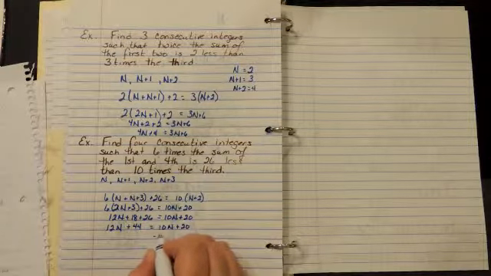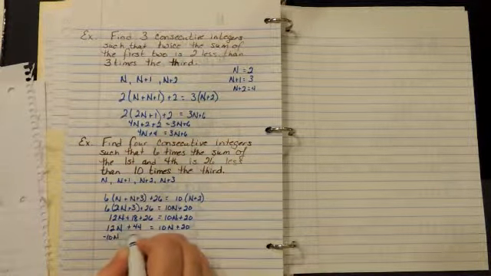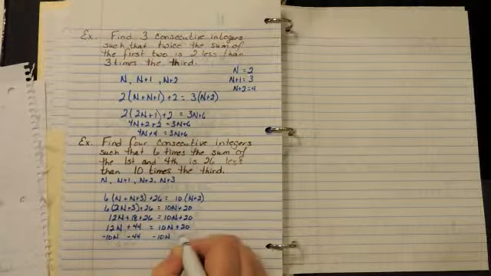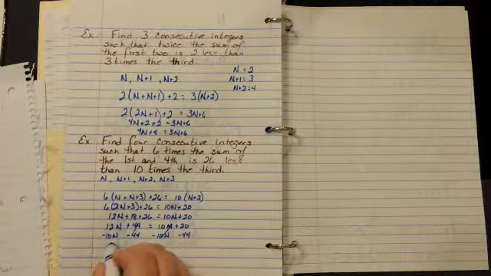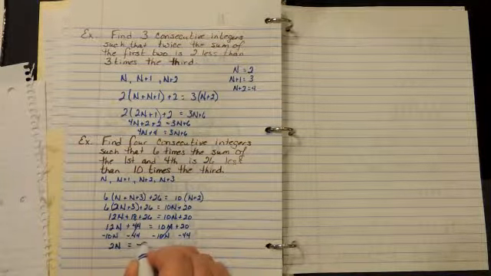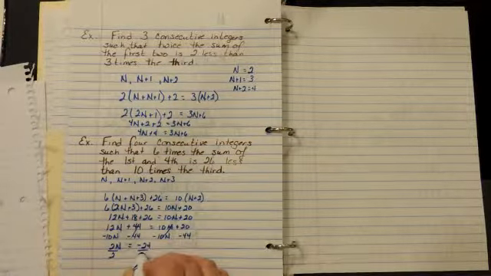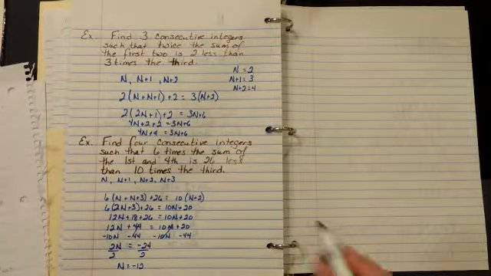Okay, let's subtract 10n from both sides and subtract 44 from both sides. And we have 2n equals negative 24. We're going to divide by 2, and n equals negative 12.